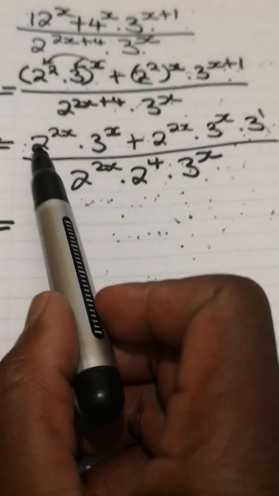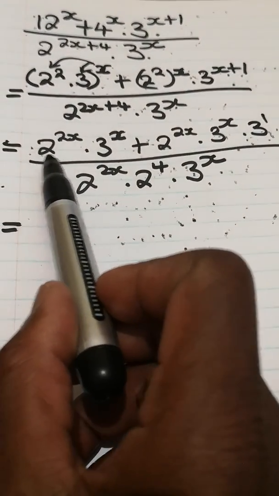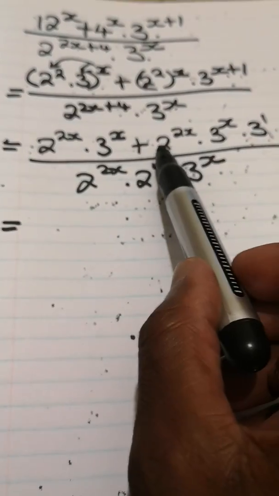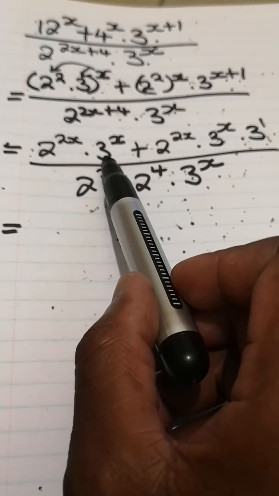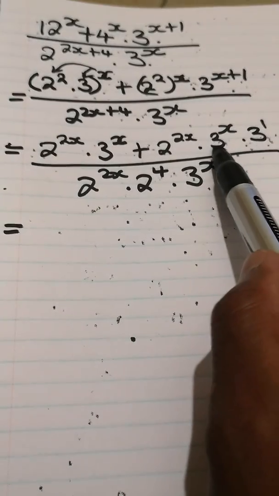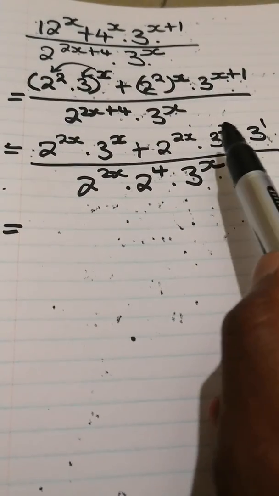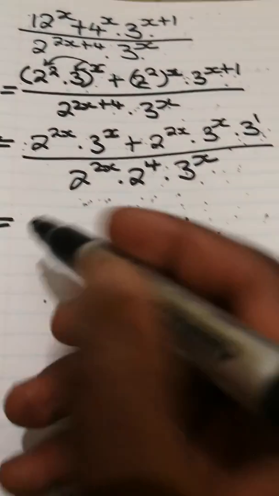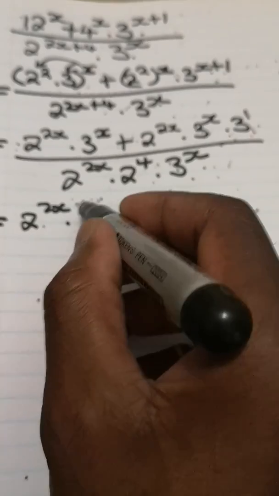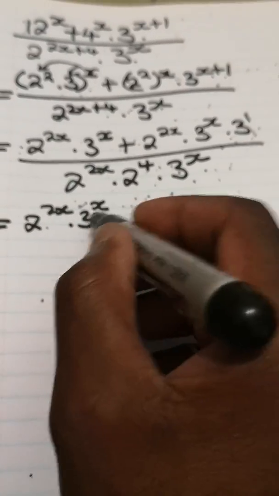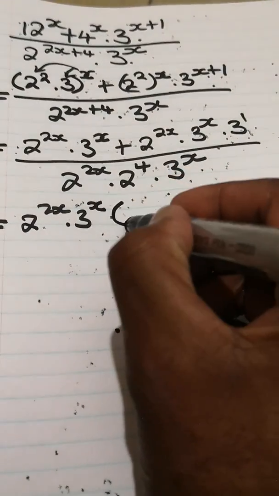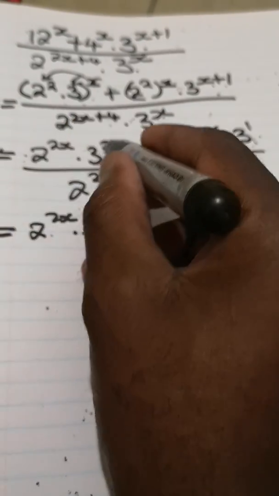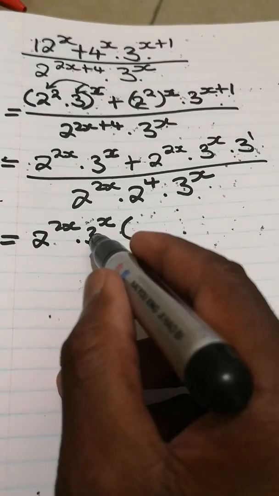So we can see here that this base 2 and its exponent is exactly the same as this one in the second term. Then this one in the first term is exactly the same as this one here. So our common factor is 2 to exponent 2x times 3 to exponent x. That's our common factor in the two terms here. So after taking that out, we have taken out everything here.